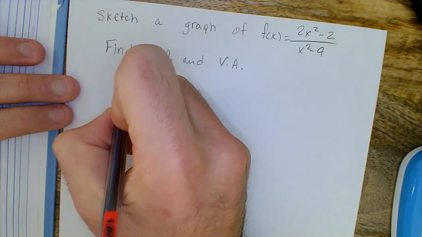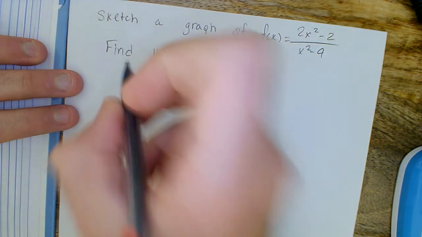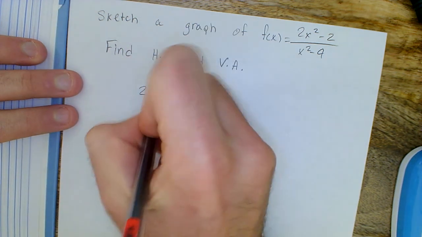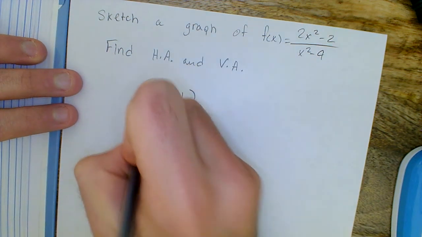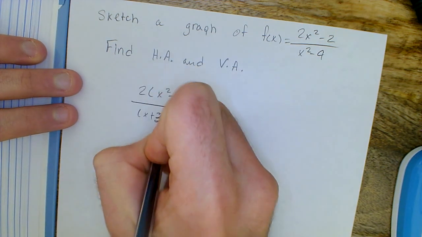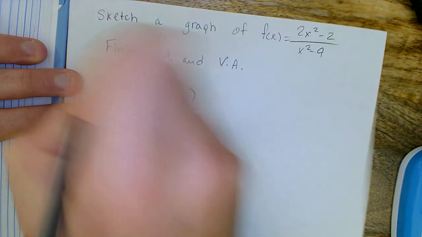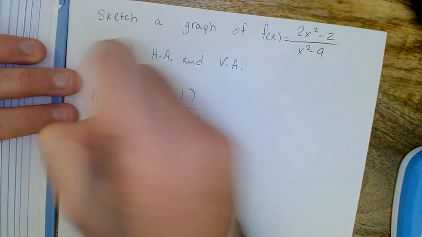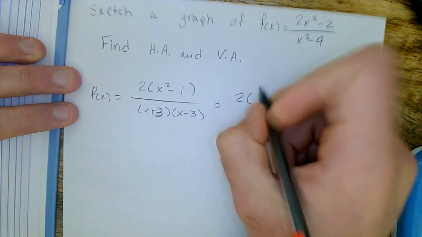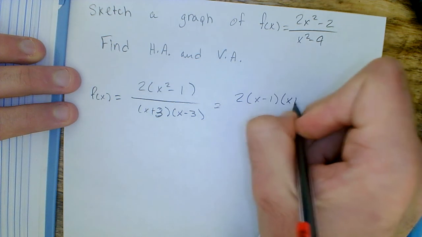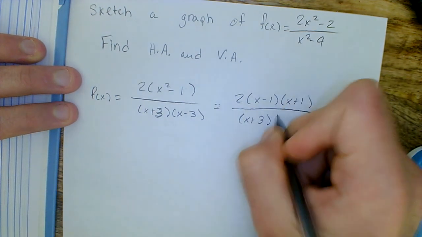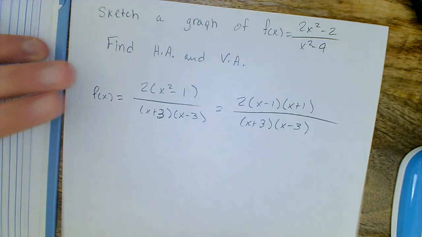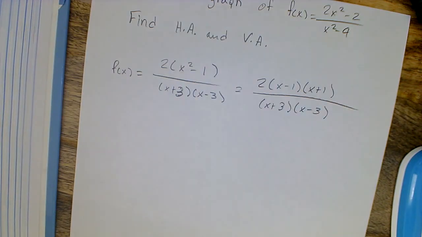I'm going to completely factor these two. I can factor this as 2 times (x squared minus 1) divided by (x plus 3) times (x minus 3). So this is f of x, equal to 2 times (x minus 1) times (x plus 1) over (x plus 3) times (x minus 3). Okay.